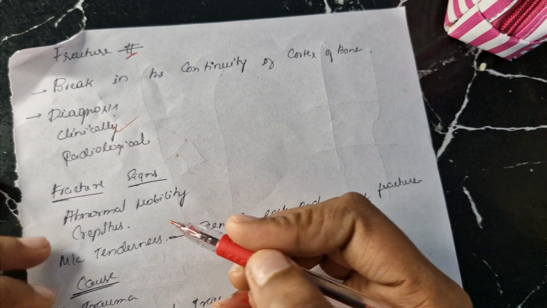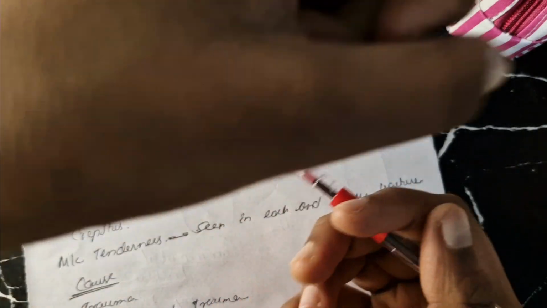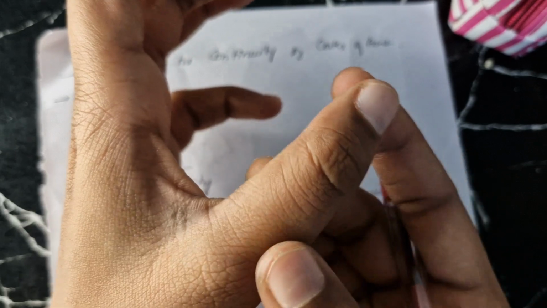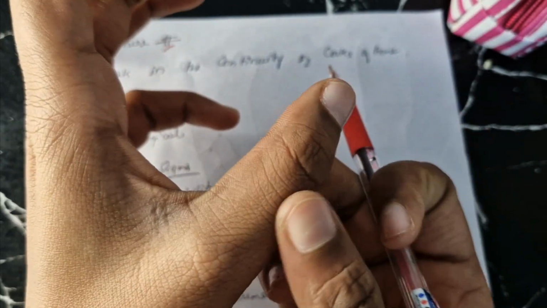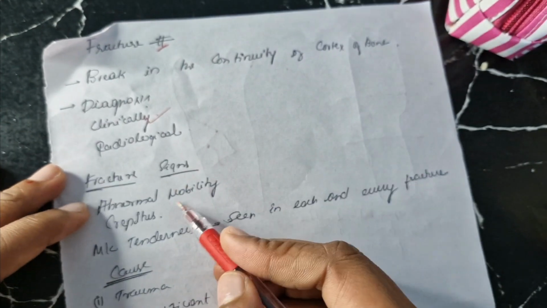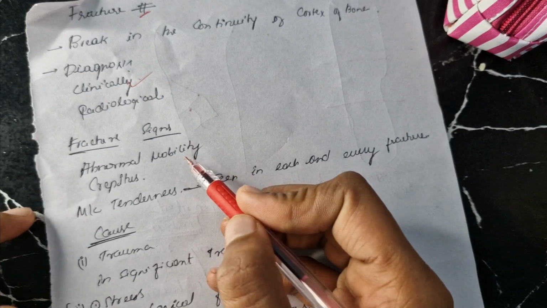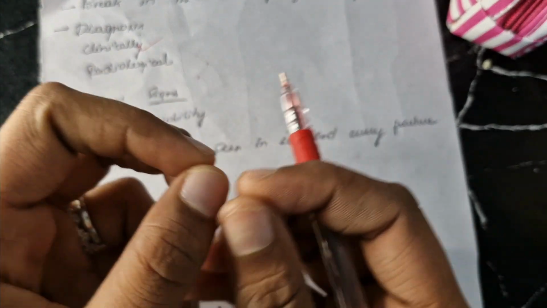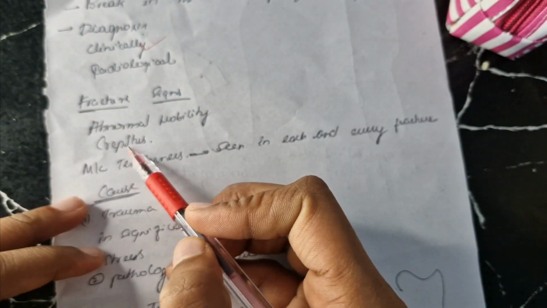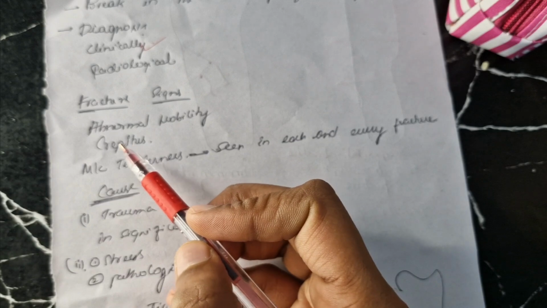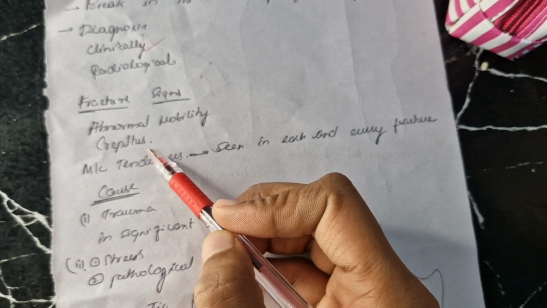Fracture signs. What are the fracture signs? Normally joints provide us mobility. If there is a break here, here also we can move. This abnormal mobility is a sign of a fracture. And crepitus: if bones are rubbing, we will get a cracking sound, that is called crepitus. These are the signs of fracture. We can say that there is a fracture.